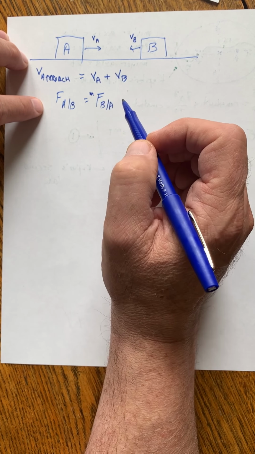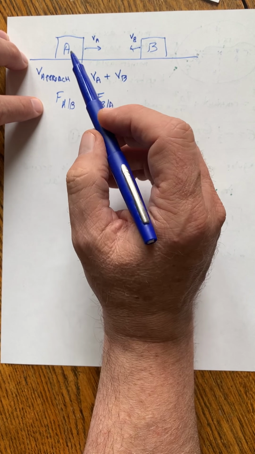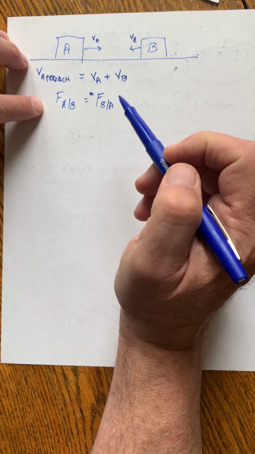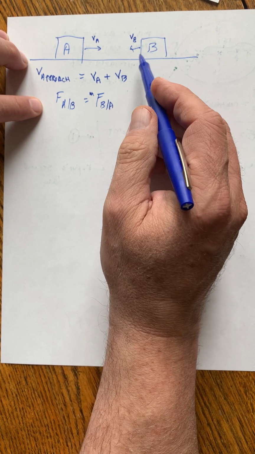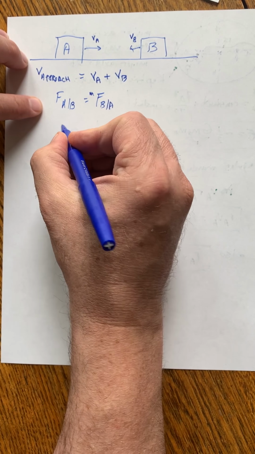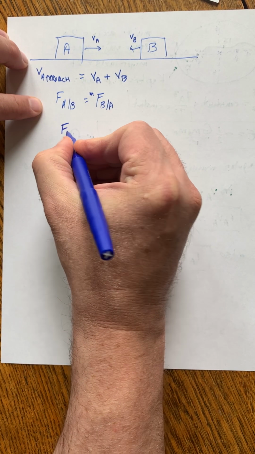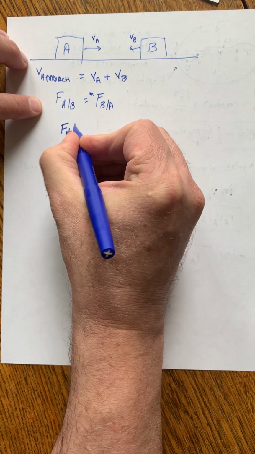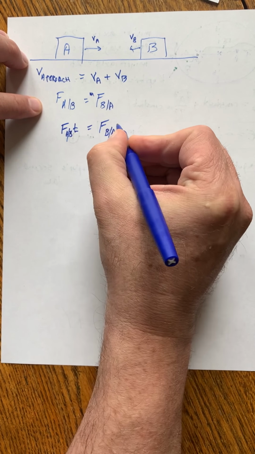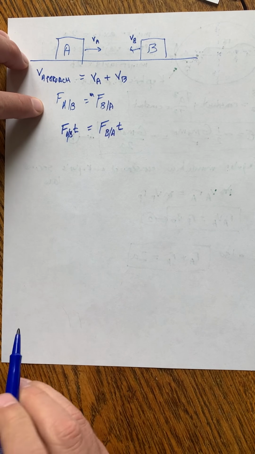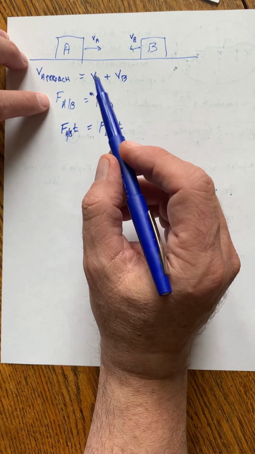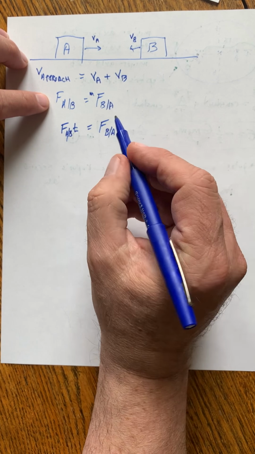What about the time they interact? Well, obviously, since time is a scalar, the time that A touches B is the same as the time that B touches A. So that means this product, F_AB times time, is equal to F_BA times time. Again, magnitude, and that can only be done if these forces are constant, which in general they won't be.